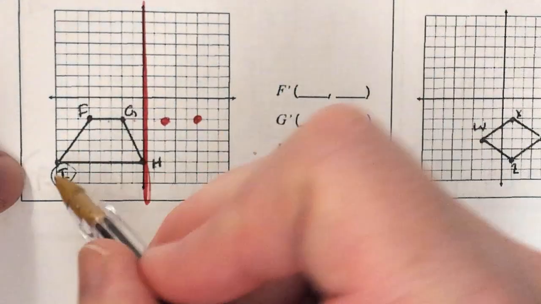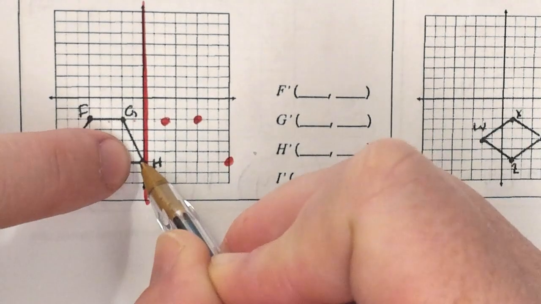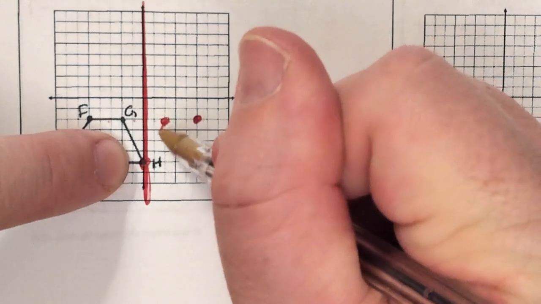So that's me. All right, so I is 8 hops, so go 8 more hops. And then H is on the line. It did not move anywhere, so it's still on the line. So H is still right there. So I connect the dots.